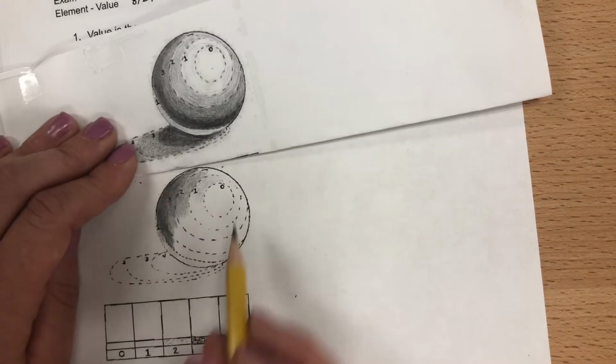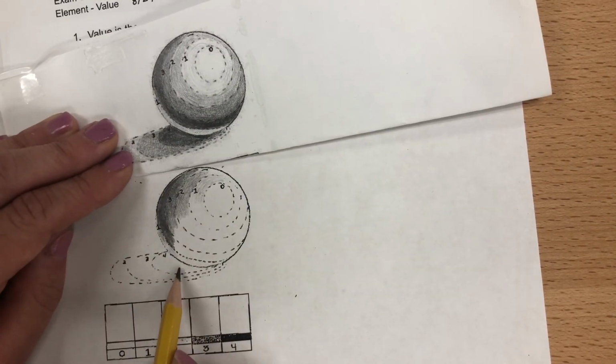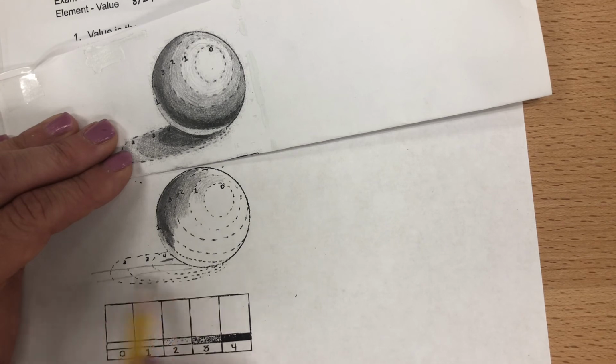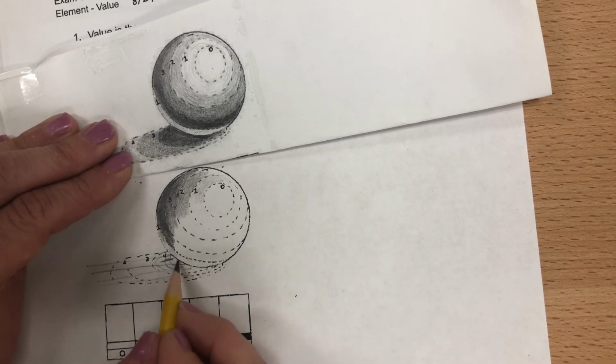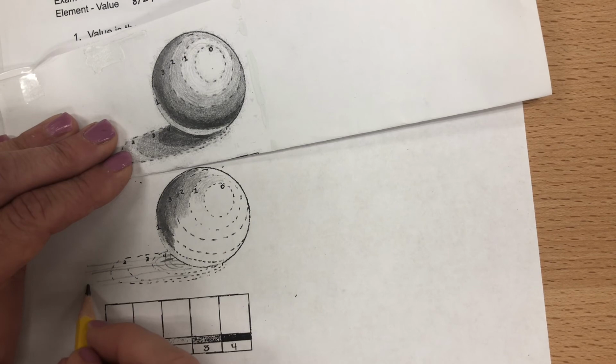Okay, and for 4, one thing I would recommend, and I'm not going to get way into this, is that the shadow is going to go horizontal, y'all. So if you take your marks, you can go this way if you like. You can go either this way or this way.